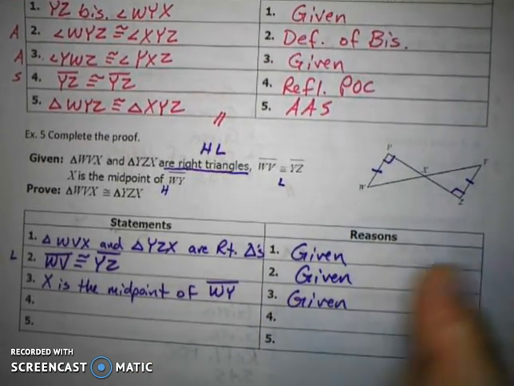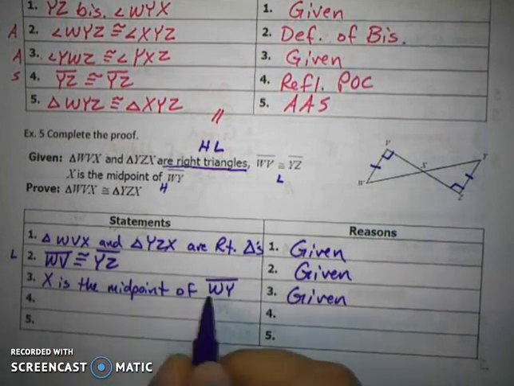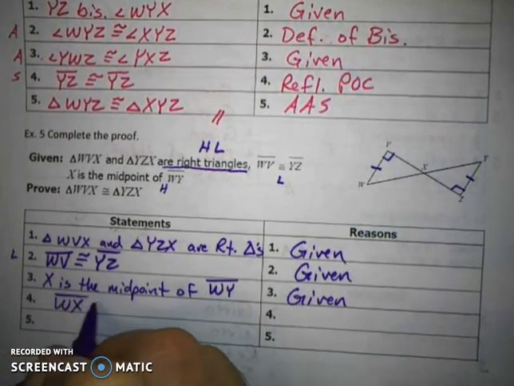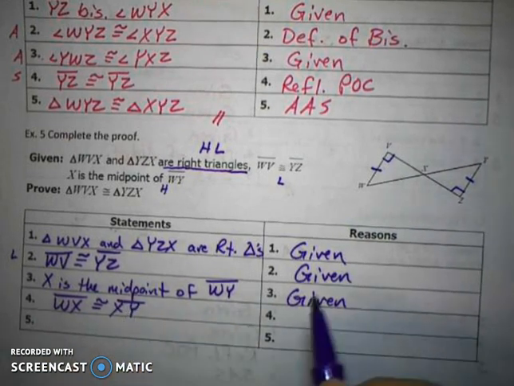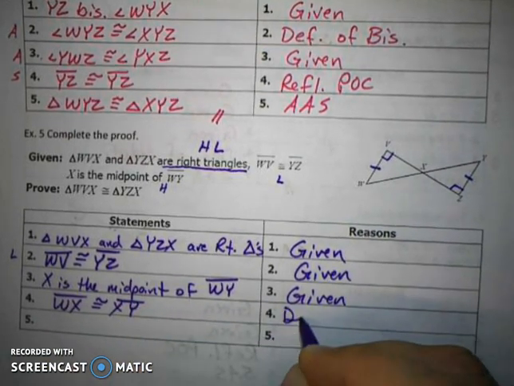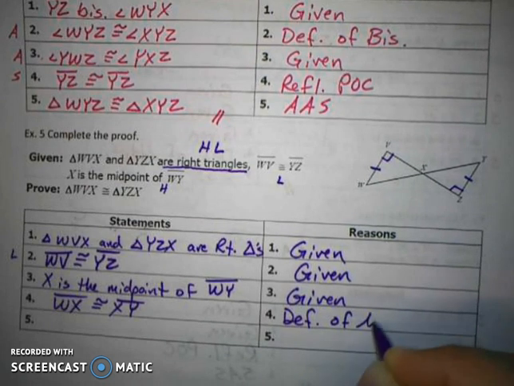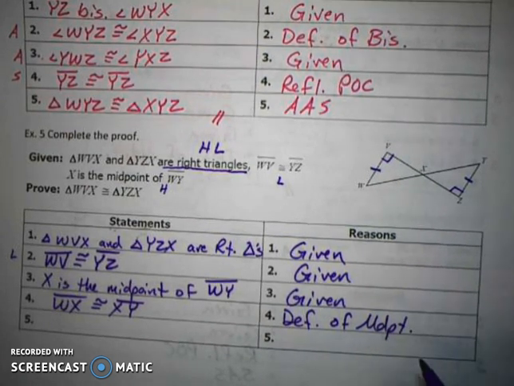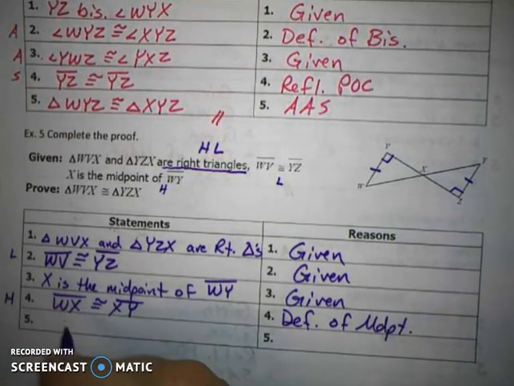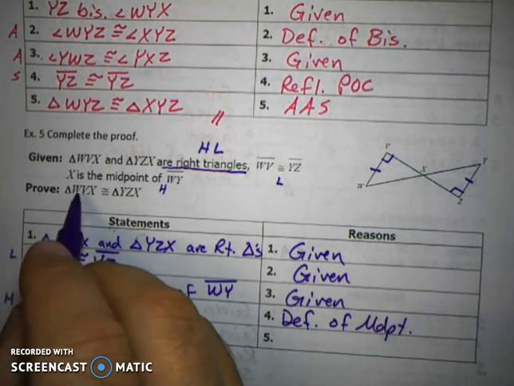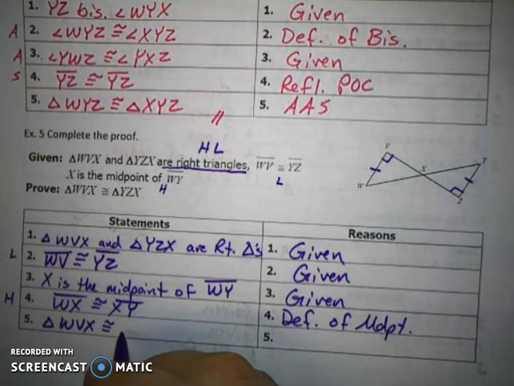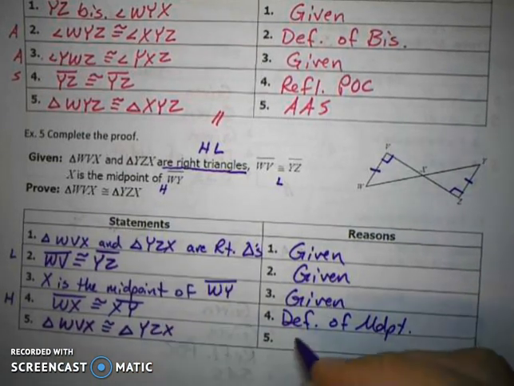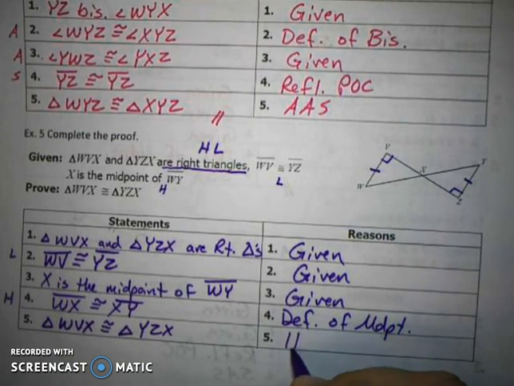Well, because X is the midpoint, that means that WX is congruent to XY, or YX, by definition of midpoint. Well, that's the hypotenuses, so I can say that triangle WVX is congruent to triangle YZX because of hypotenuse leg.